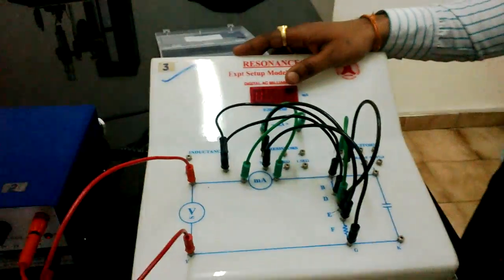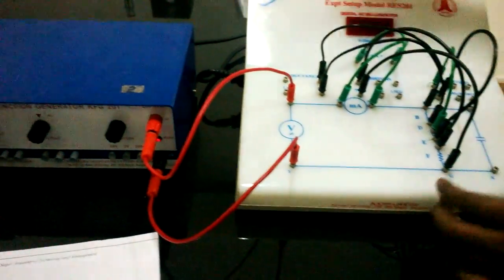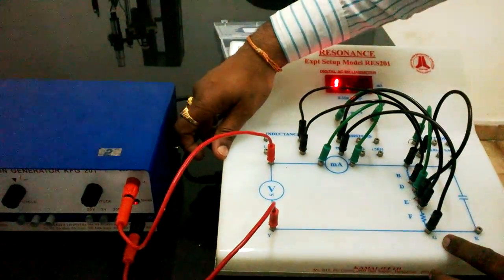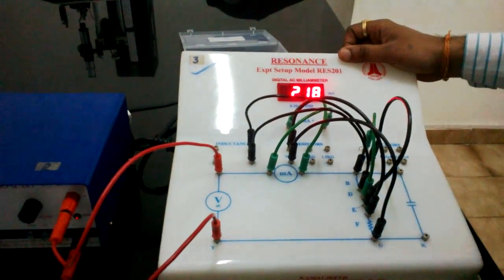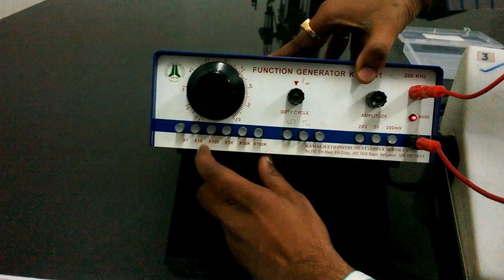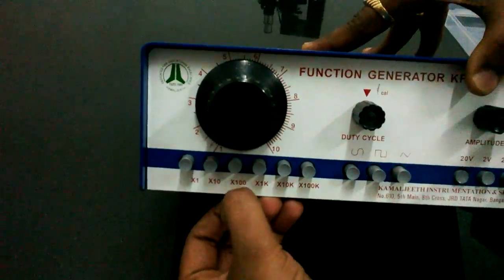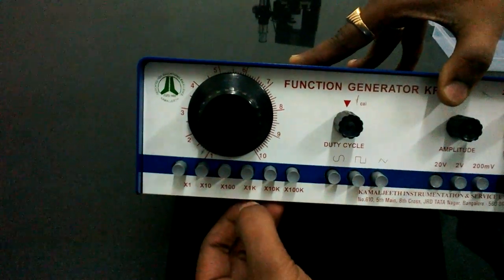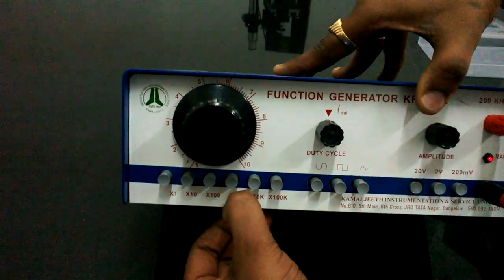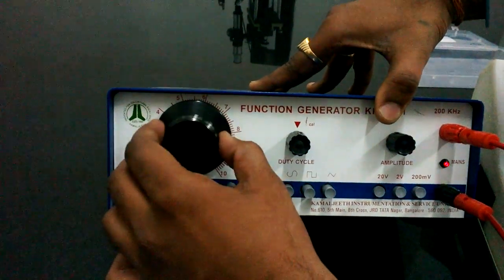So this is the experiment, and let us see how we are going to do it. Switch on the frequency generator and keep it at minimum initially. These are the knobs. If you press this it will give out 100 times, if you press this it will give out 1K, and here 100K, for different frequencies.